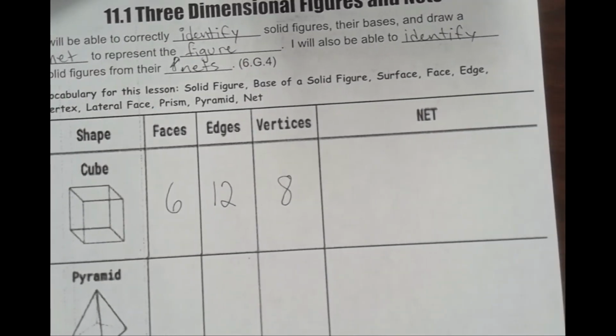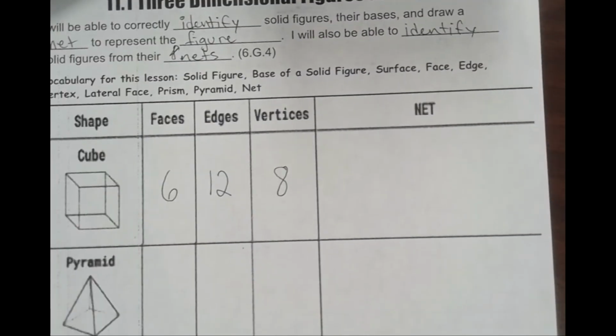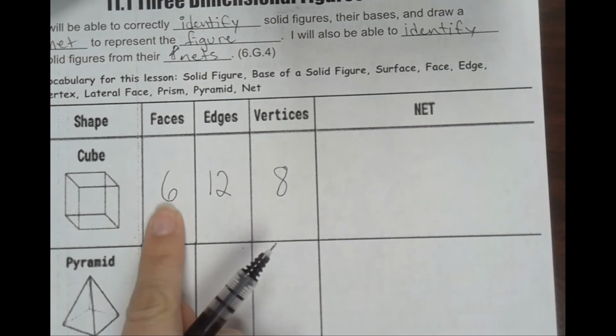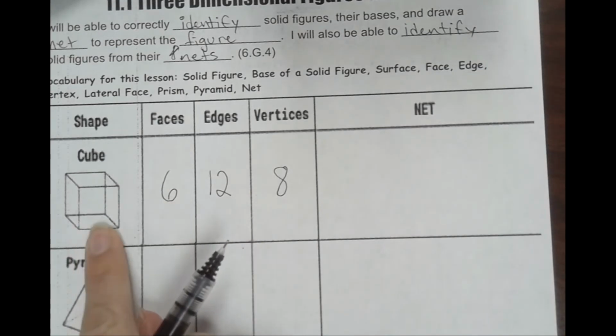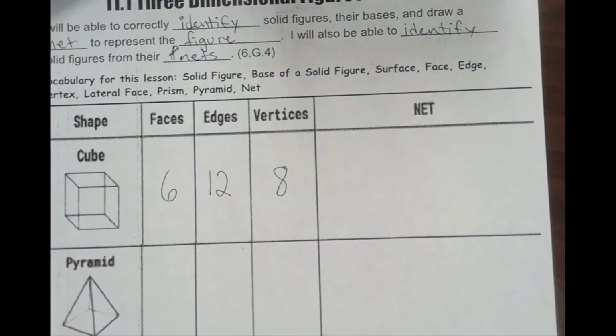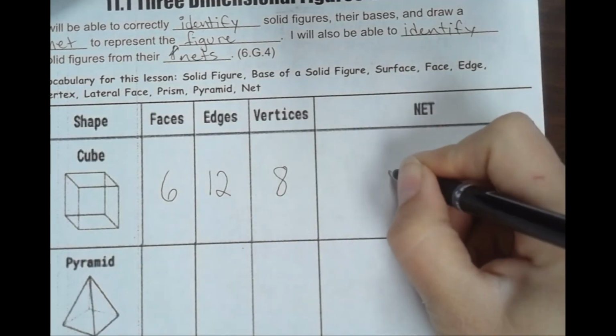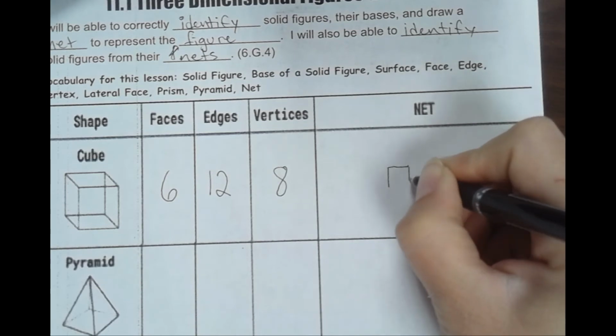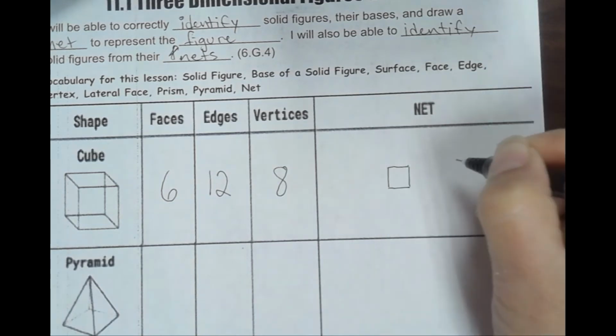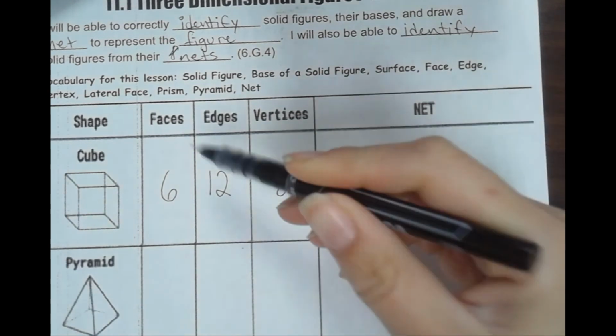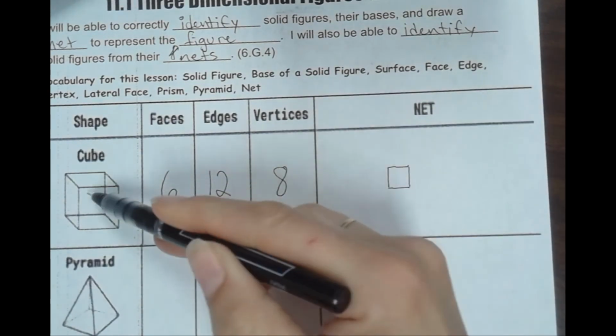So if we're going to draw a net for this, I'm going to need 6 faces. All the faces are squares, and they need to fold together to create a cube. So if I start with the bottom one, I want you to label. That way you know where you're putting everything. So there's a top, a bottom, a left, a right, and a front, and a back.